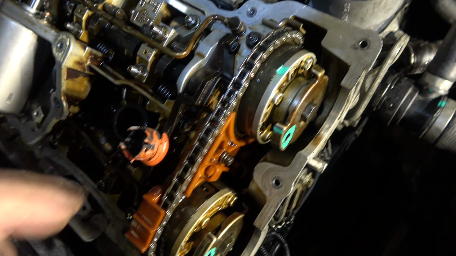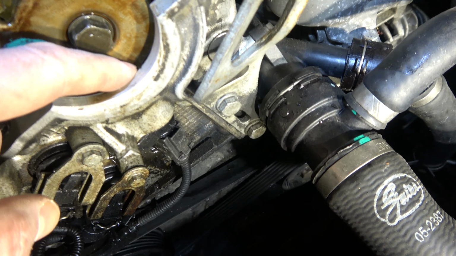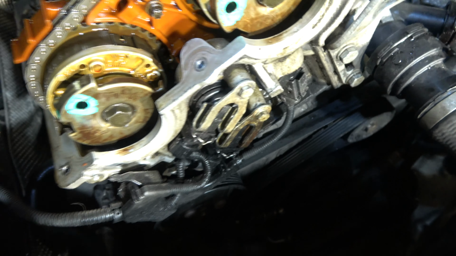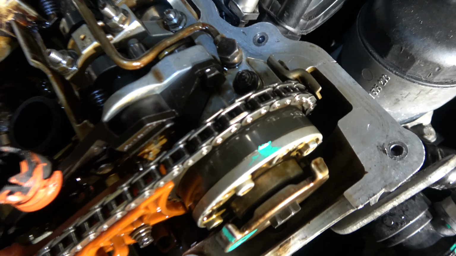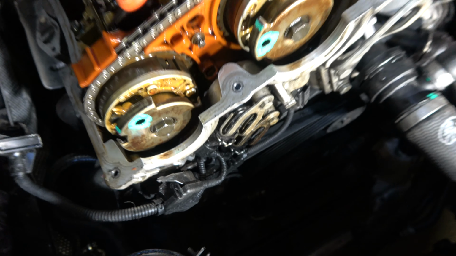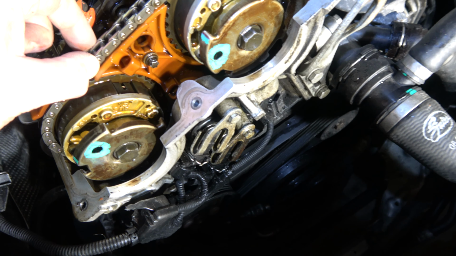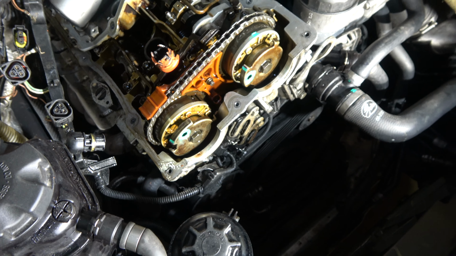Now they are totally different, and that's why this sensor gives an error message: the sensor positions are not in line. The timing chain has jumped to the wrong position.